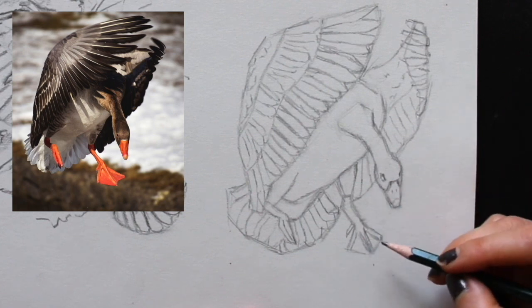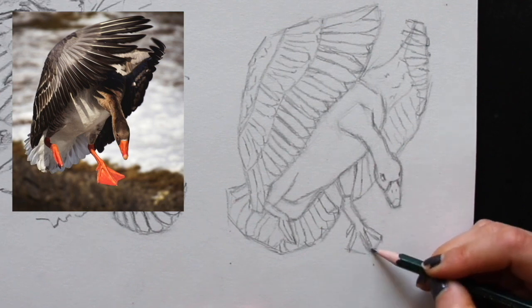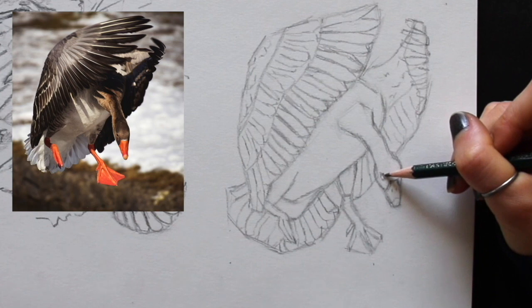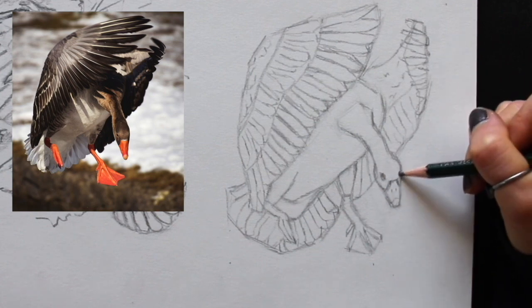And if you want to add in a tiny bit of a claw, be very subtle and just create a little tiny curve there at the end. I'm going to add in a little bit of shadow into the eye.